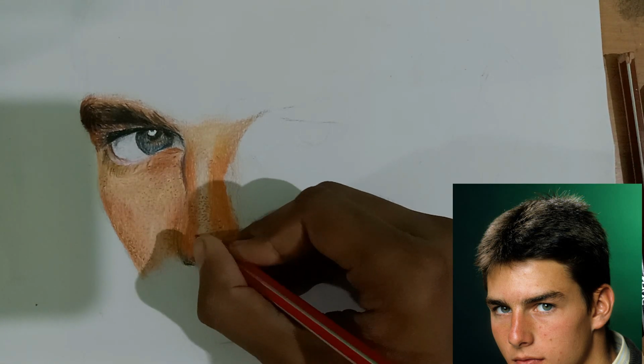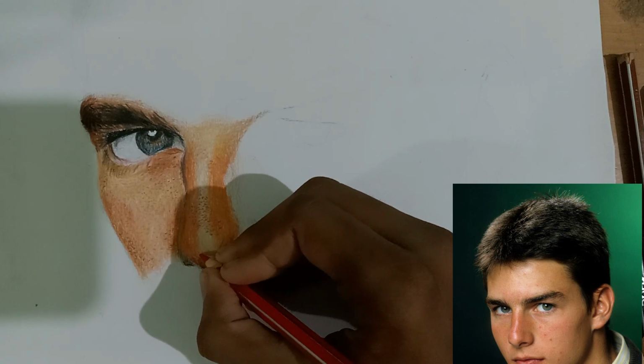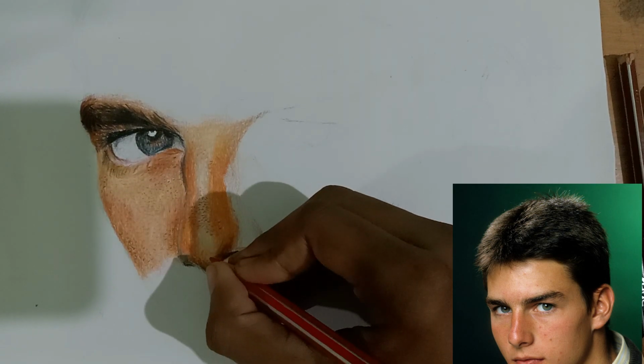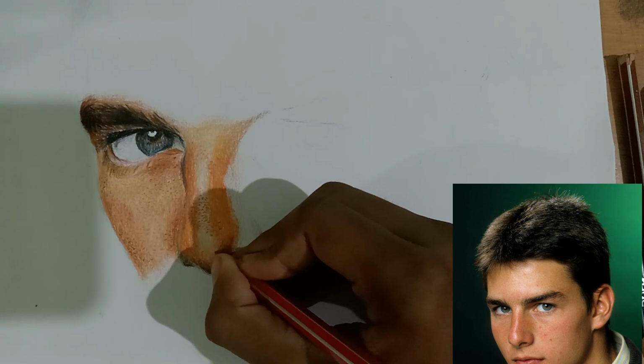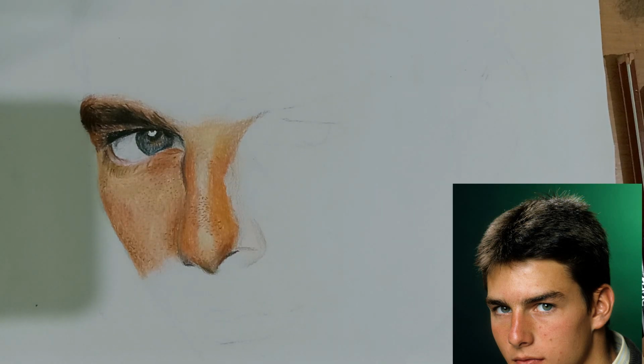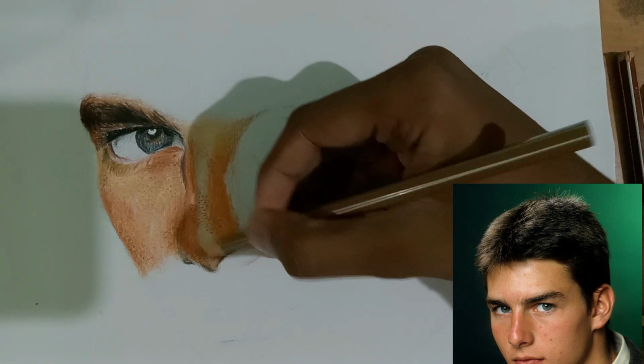Now we are starting adding the details, little dots with the red, and as you can see the part of the highlight I have blended because I have used a white color pencil to blend the whole part. We are gonna work on the highlight later, don't worry. Now we have started by adding details on the highlight part and a little part with red.